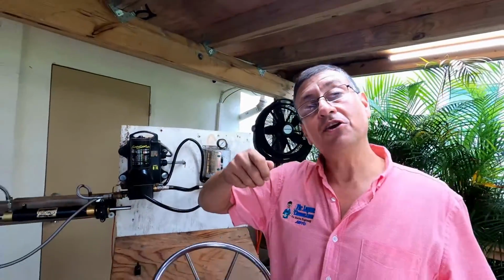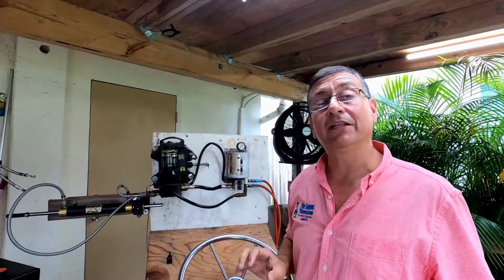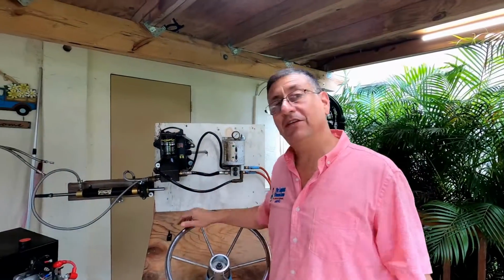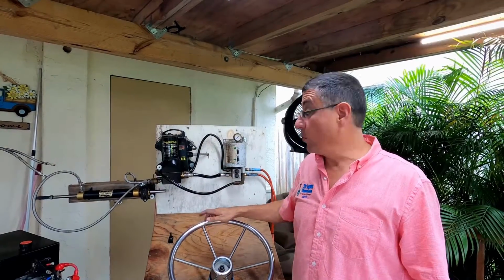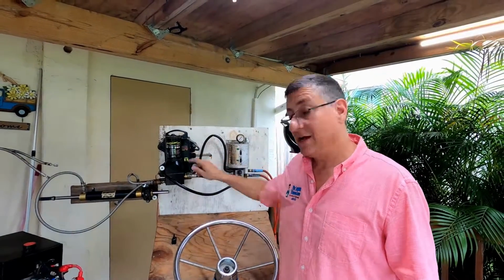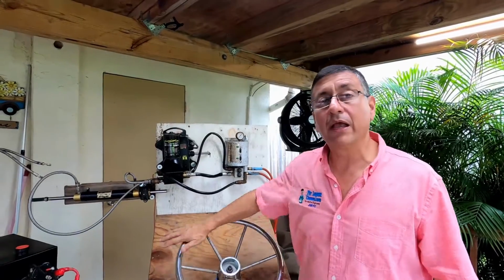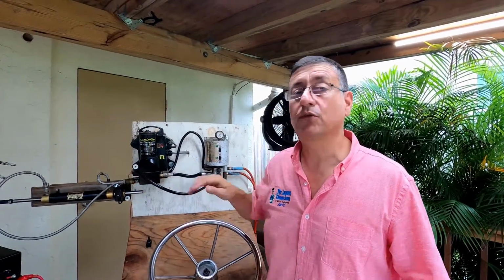When the ignition switch is on, that pump is activated. It's exactly the same as in your car. In your boat, that power assisted unit is electrical, that one. And when the pump is activated, immediately the wheel moves very softly and the actuator moves in both directions easily. Exactly the same as in your car.